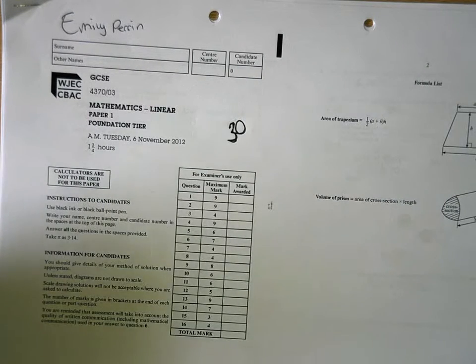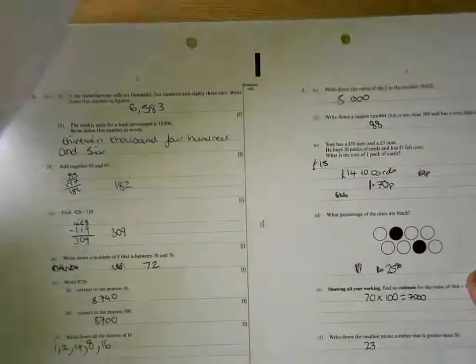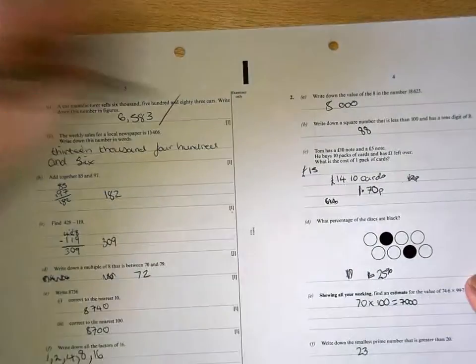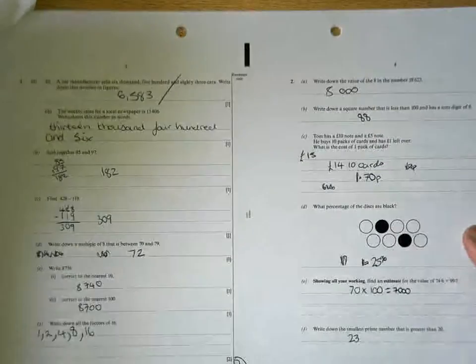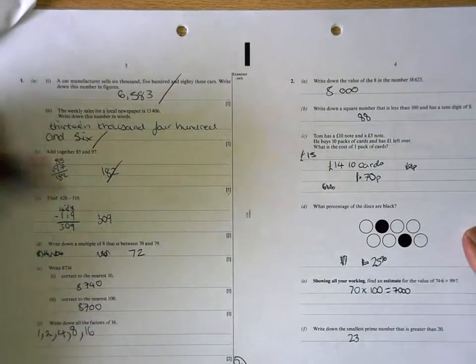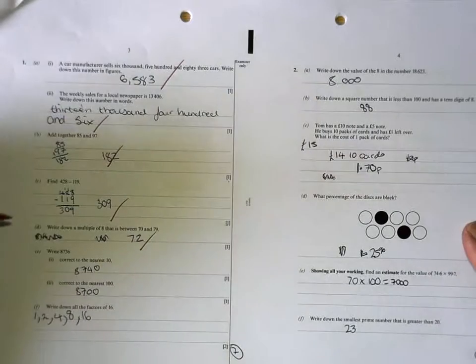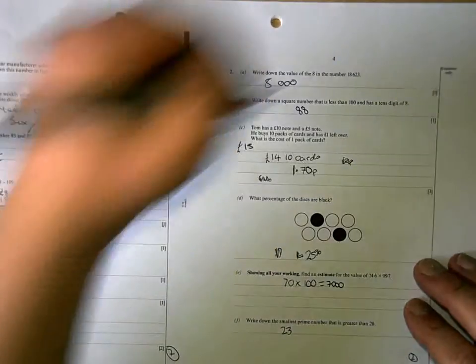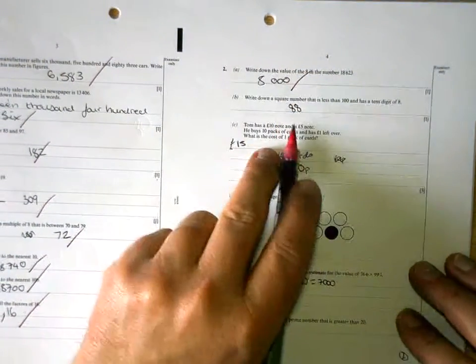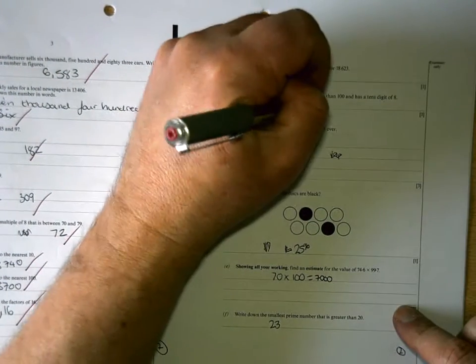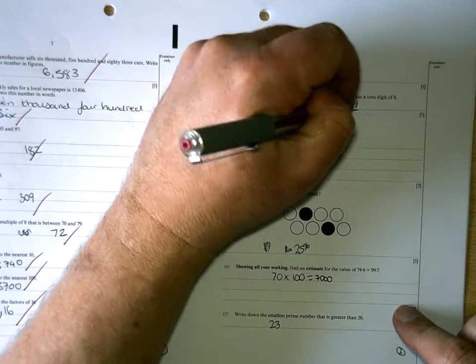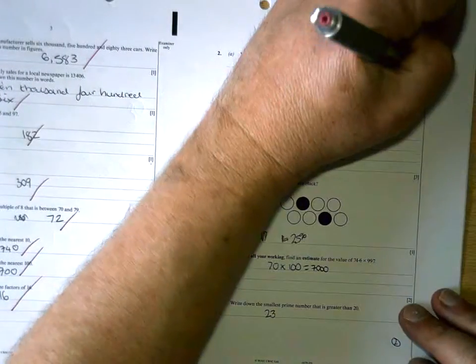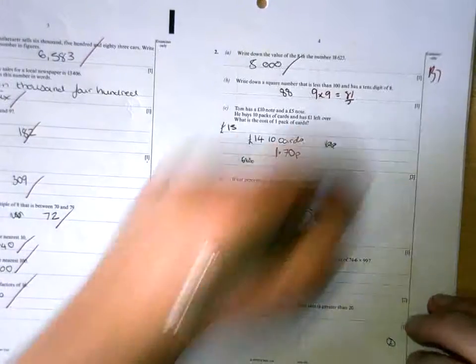Right, Emily, so far you are improving on paper 1, 38 the first one, 57 the next. Let's see if we can keep that improvement going. Great start. 88 isn't a square number. The number that you're looking for there is 81, 9 times 9. 9 there.